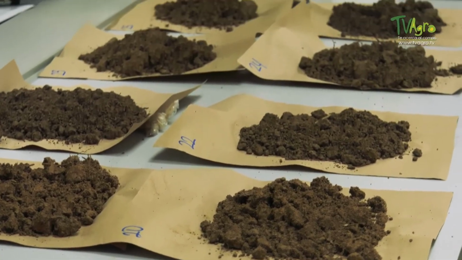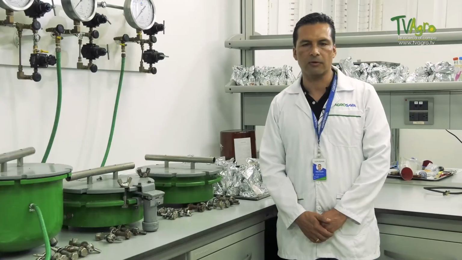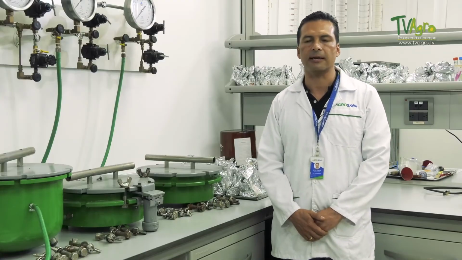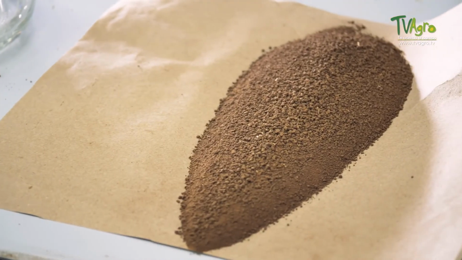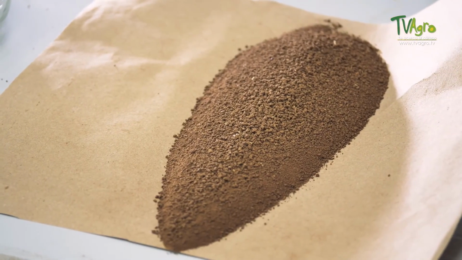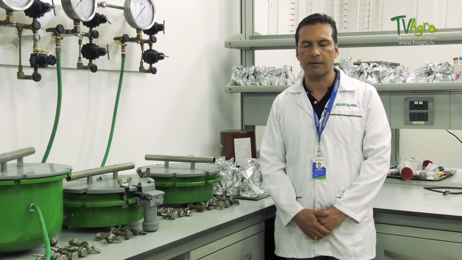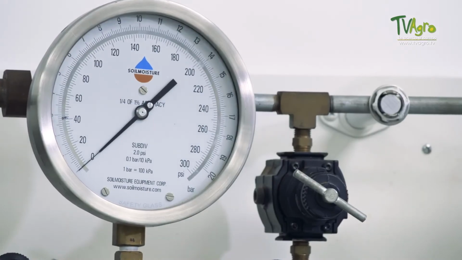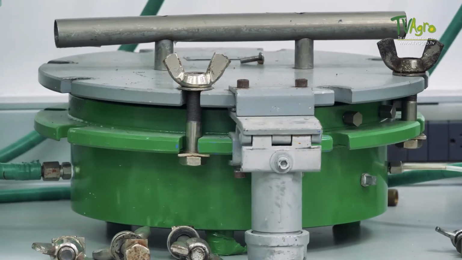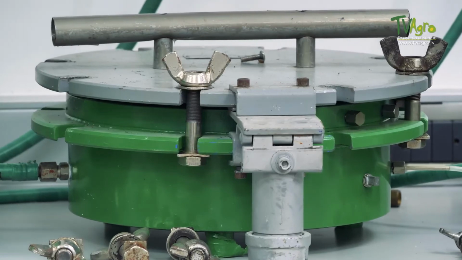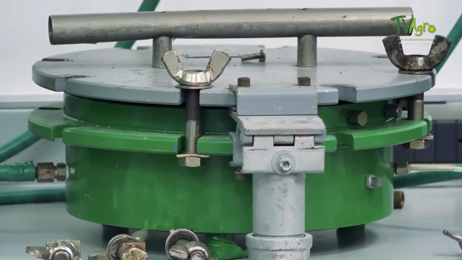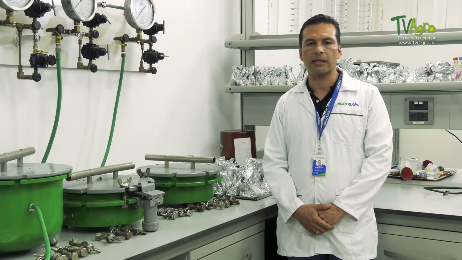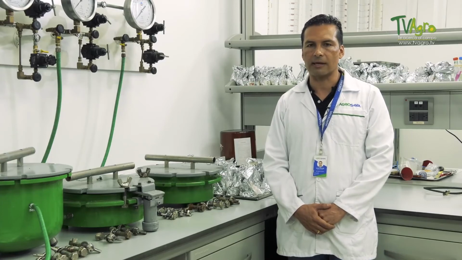We have the texture by Bouyoucos. We have the determination of real density, apparent density, and soil aggregate stability. Within these tests that help us determine whether a soil is suitable for a particular crop or not, is the soil moisture retention, which is a simulation of how much moisture a soil can retain at a given time, and that also gives us an indication of the irrigation needs to be done to that soil.